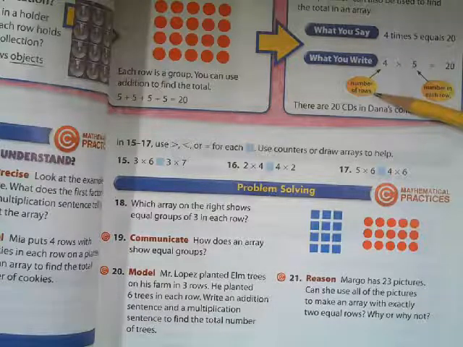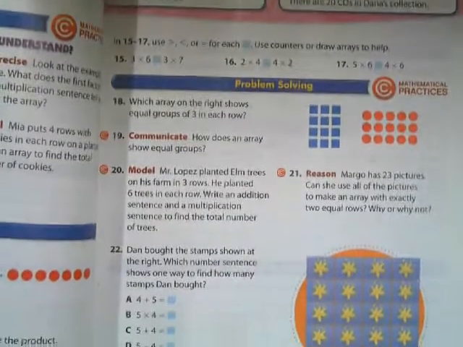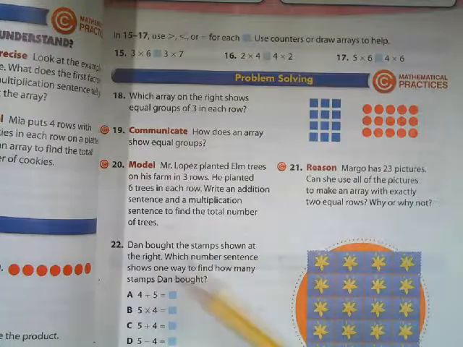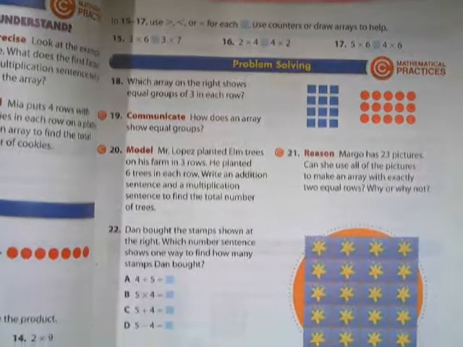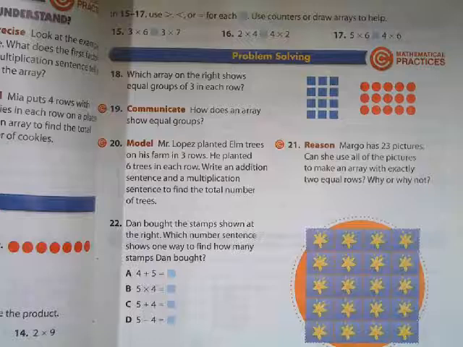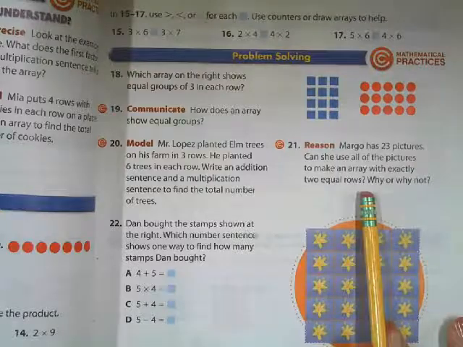The rows, correct. So use that understanding to help you answer that question. And also for 20, 21, and 22, please go ahead and write answer statements for those, which means I want you to restate what you're looking for in each of the different problems.